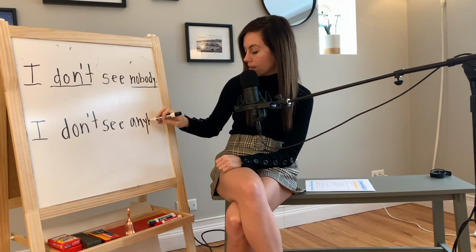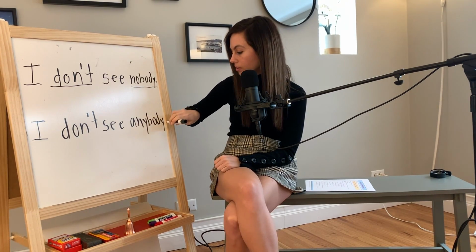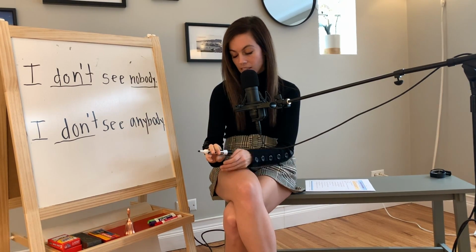So the correct way to write this would be I don't see anybody. So now we only have one negative in the sentence. So when you write your sentences, you want to make sure that you have one negative in it.